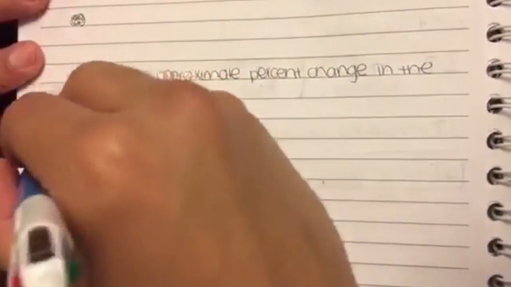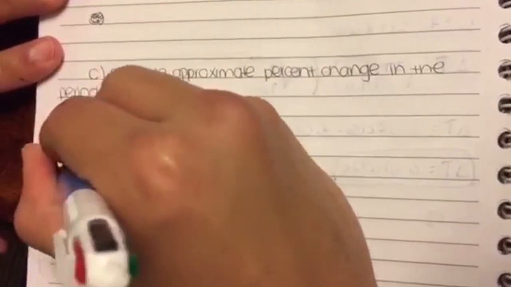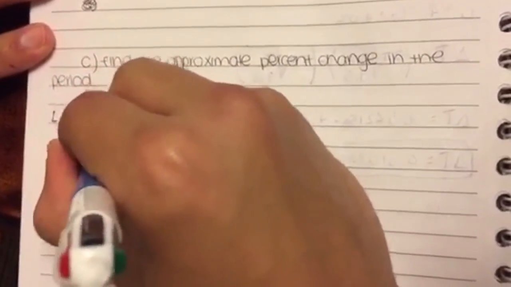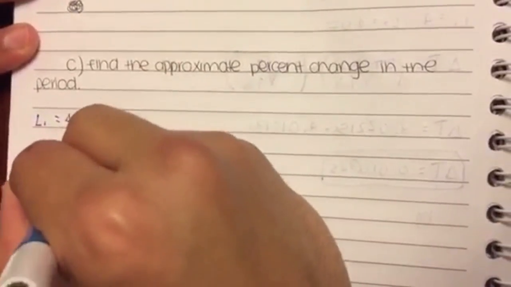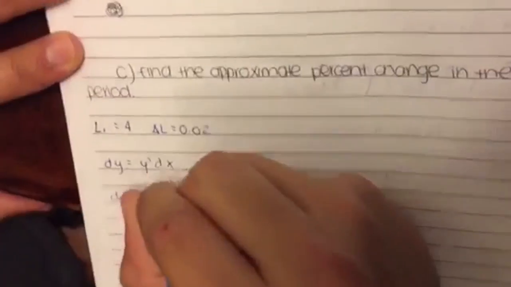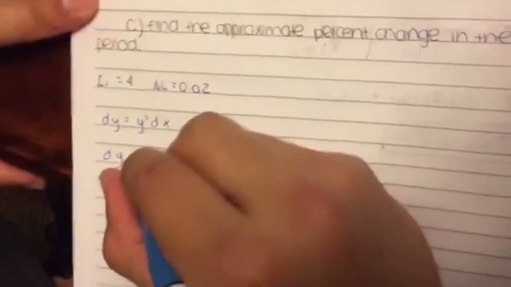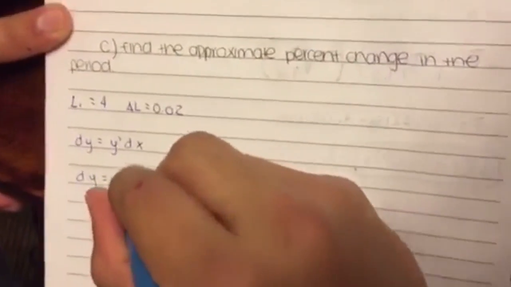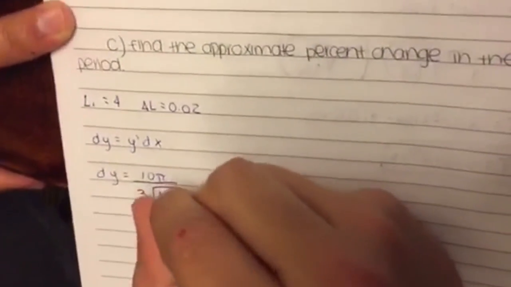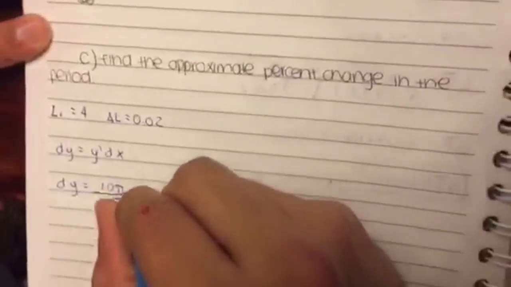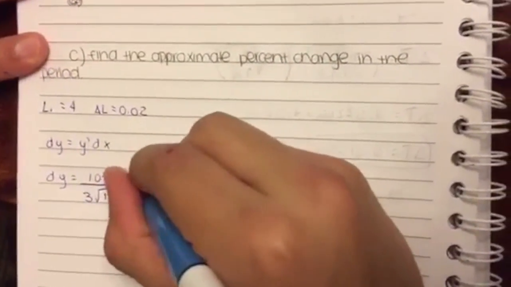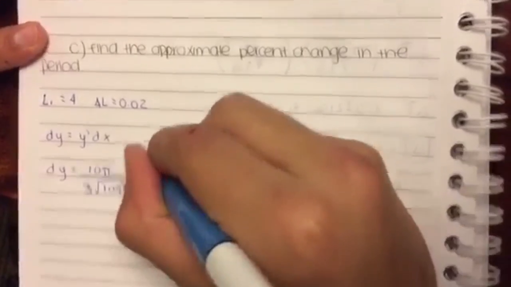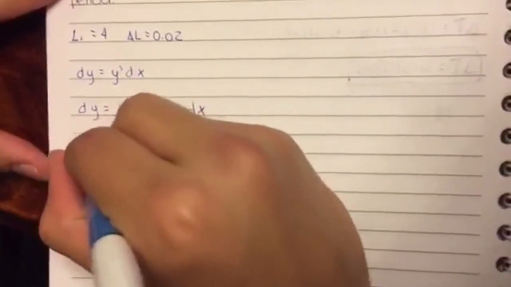In number 2c, we will need to find the approximate percent change in the period. For that, we will need L1 and delta L, L1 being 4 and delta L being 0.02. Then we're going to use our formula, which is dy equals y prime times dx. So we're going to need to find the derivative of our original formula, which is 10 pi over 3 times the square root of 109 times L, all that times dx.